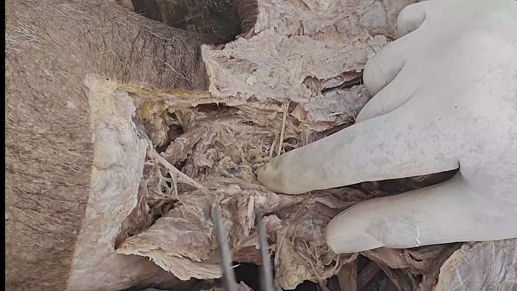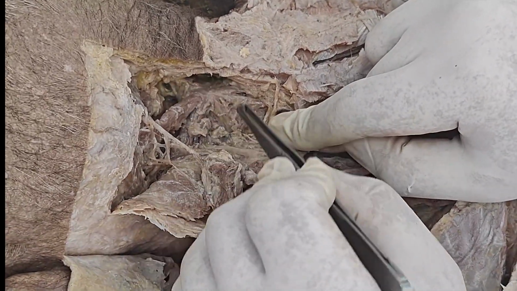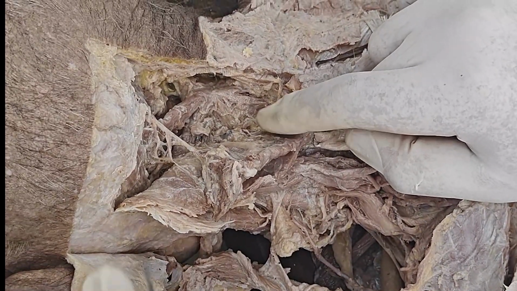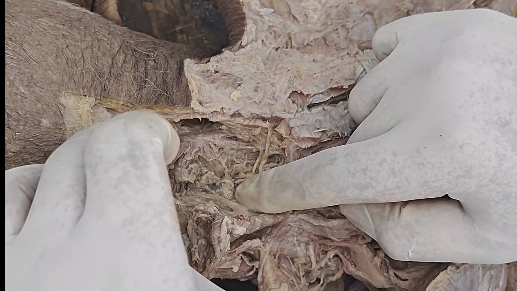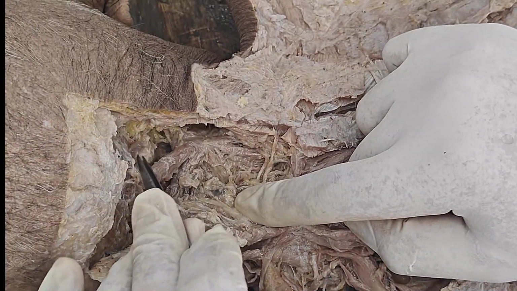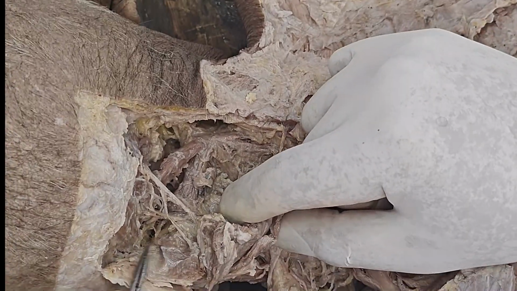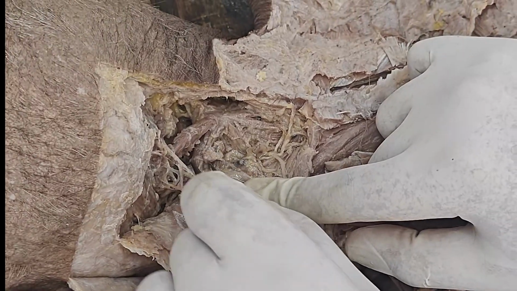I have dissected and reflected both of these muscles. After that, in the fourth layer, you can see the muscles of the suboccipital region. These are smaller muscles. The medial one is the rectus capitis posterior minor. This is the rectus capitis posterior major. This is the superior oblique muscle, and this one is the inferior oblique muscle.